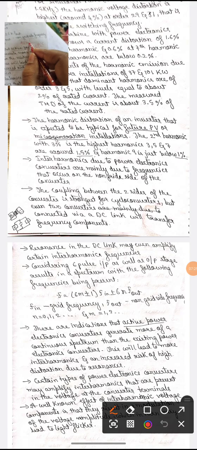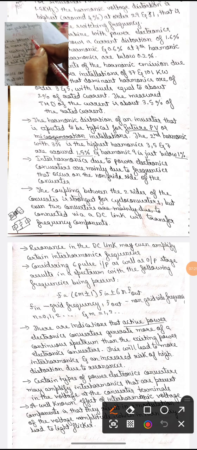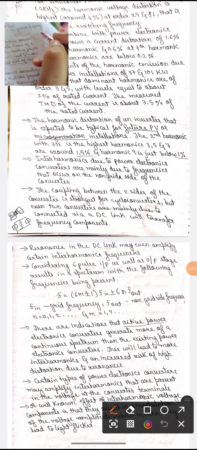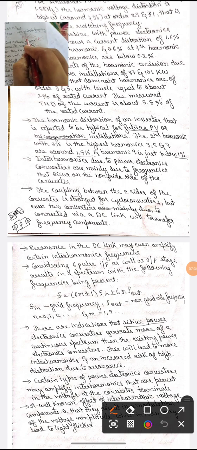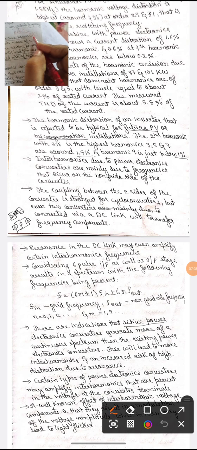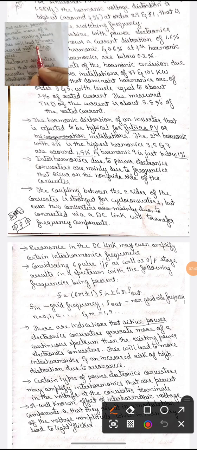Active converters generate more continuous spectrum than the existing ones.